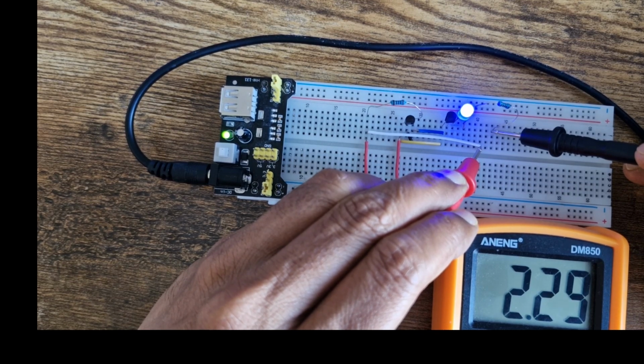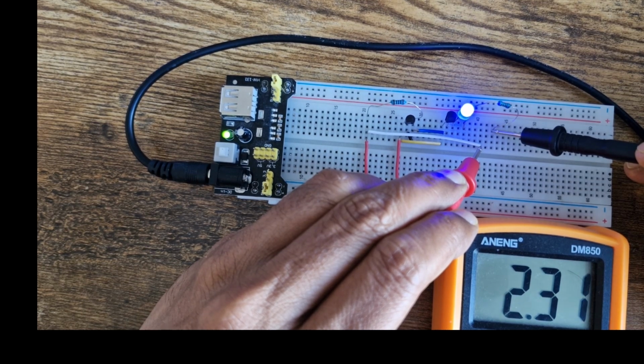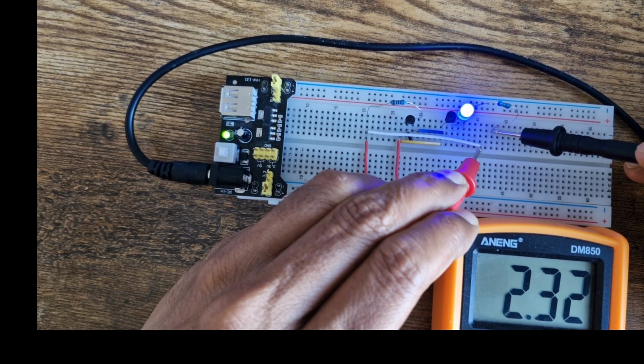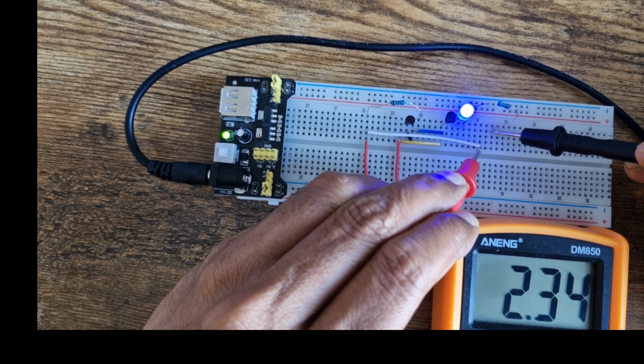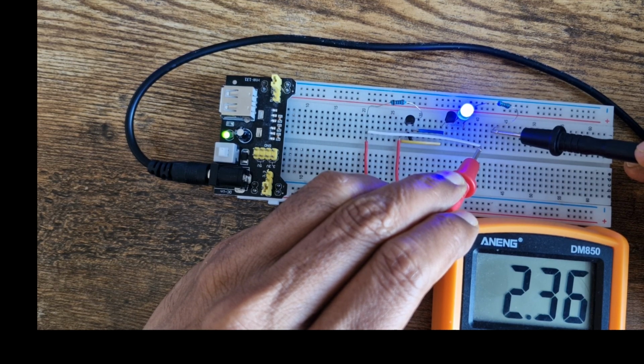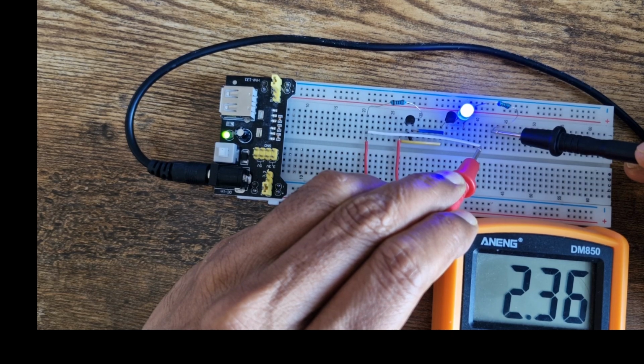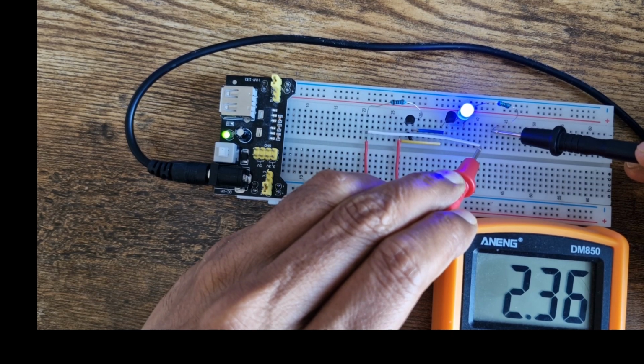You see that it is 2.27, a little higher. Okay, we measured the left part as 2.15, and here it is about 2.32. So the difference is about 0.15 milliampere. Why the output current is higher is a question for you.